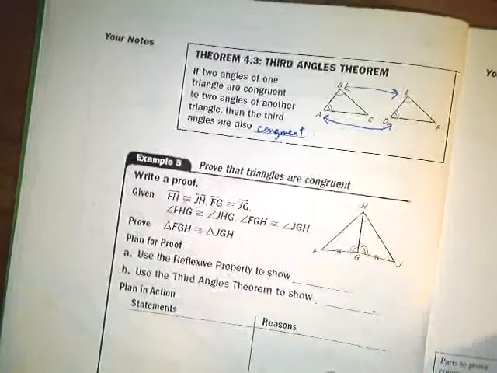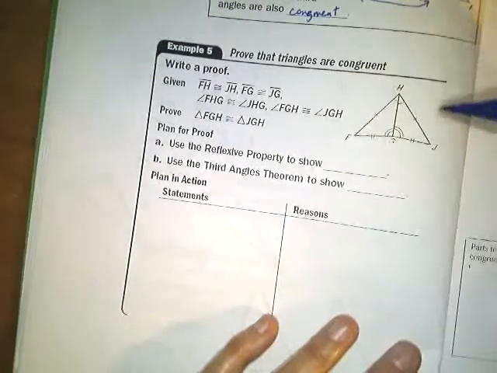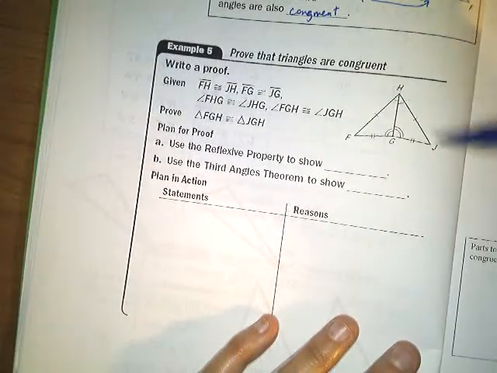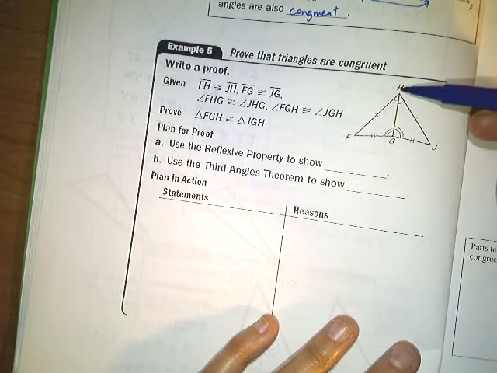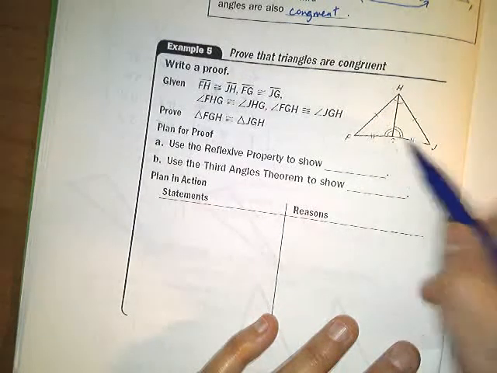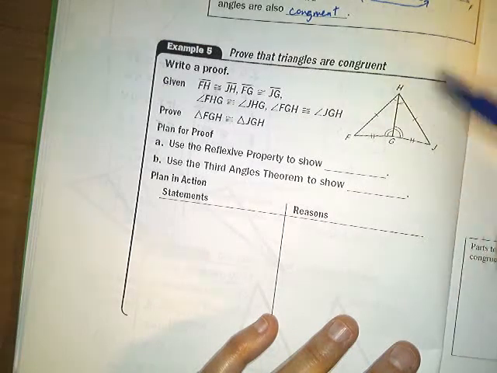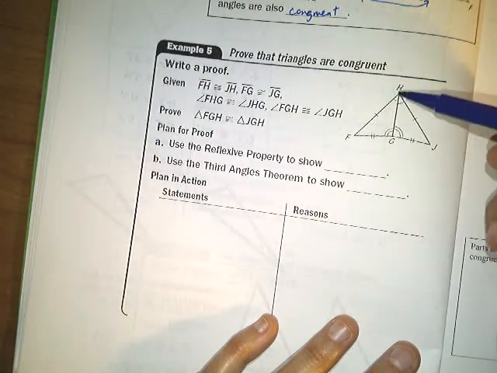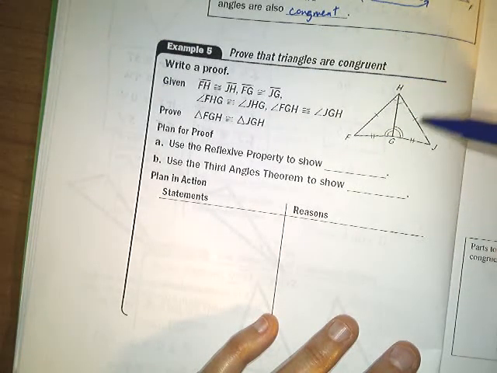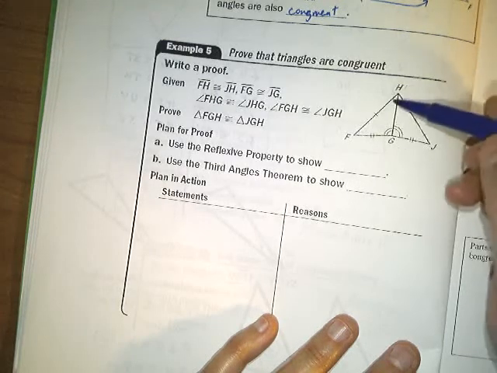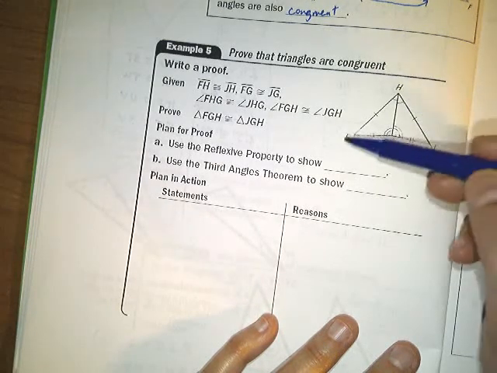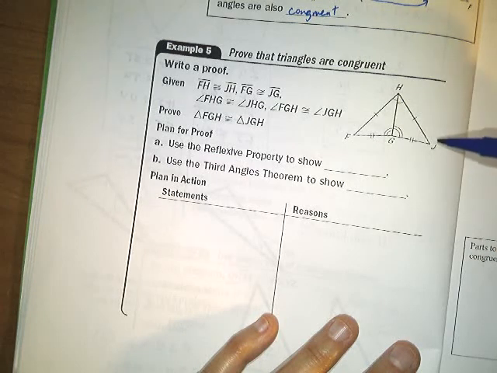So here's a proof where we're going to have to incorporate that theorem as we go along somewhere. So this theorem says that FH and JH are congruent sides. They've been marked that way. FG is congruent with GJ. It says angle FHG is congruent to angle JHG, and they've been marked as such. And finally, angle FGH is congruent to angle JGH, and they've been marked as such.